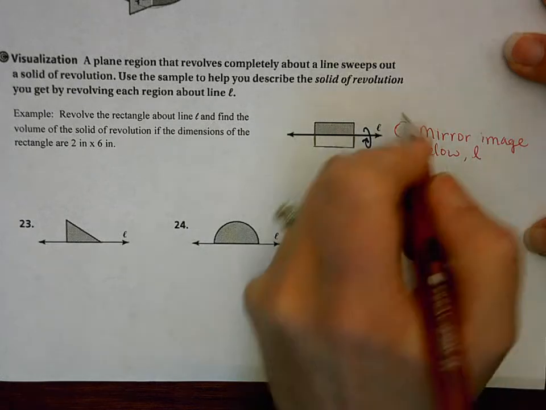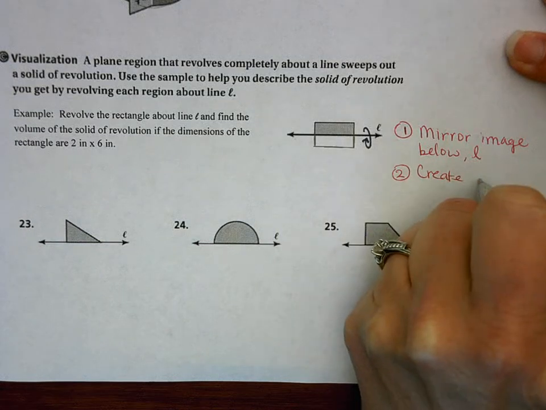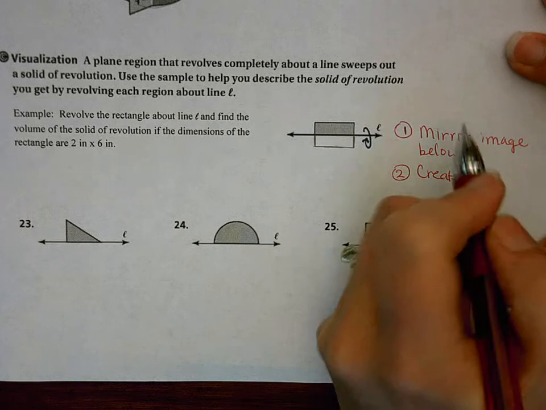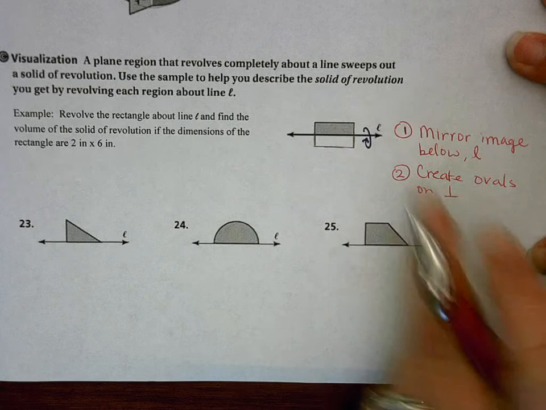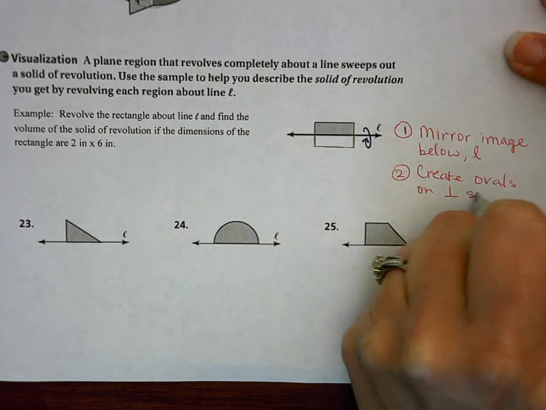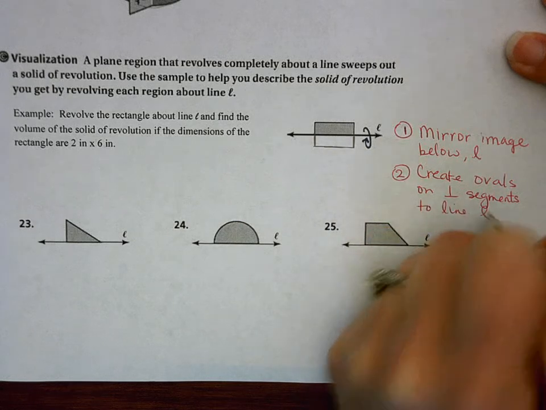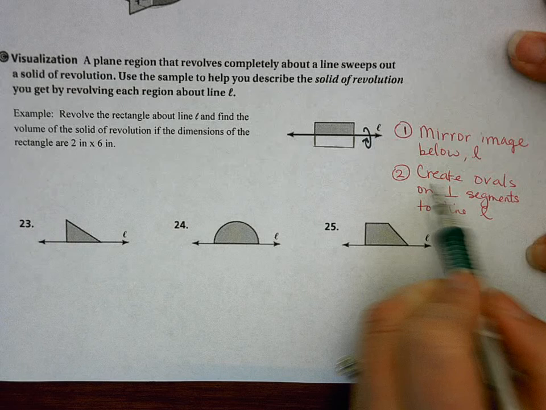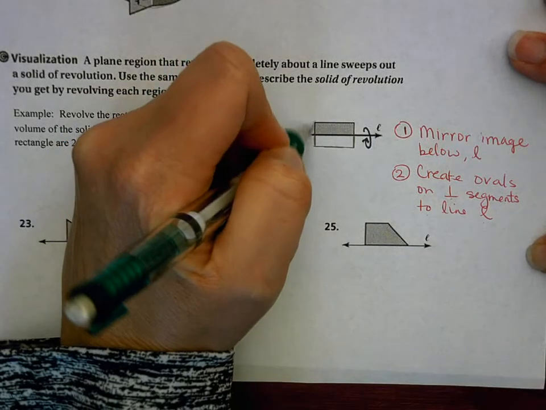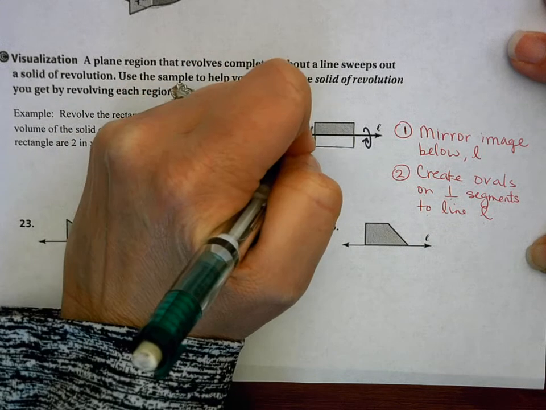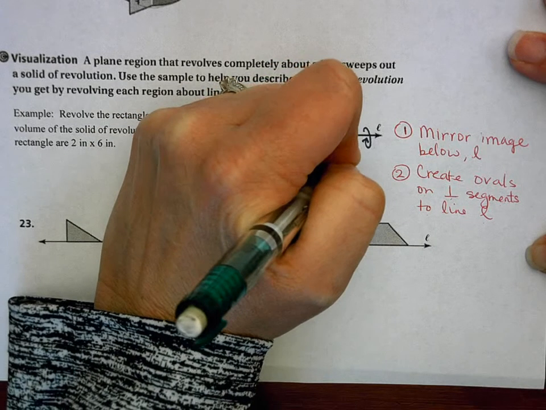And then what I want to do is I want to create ovals or ellipses. And that's just to give it that three-dimensional look. And then if you remember, that's the symbol for perpendicular. Okay, so I want to create ovals or ellipses on perpendicular segments to line L. So this segment right here is perpendicular to line L, so I'm going to create ovals, and that's just to make it look three-dimensional. And here's another one that's perpendicular.